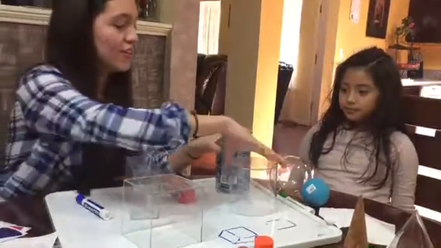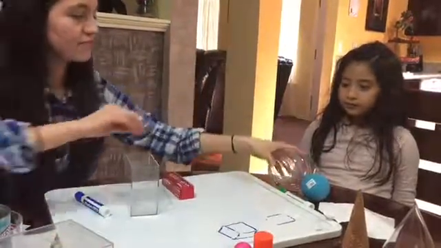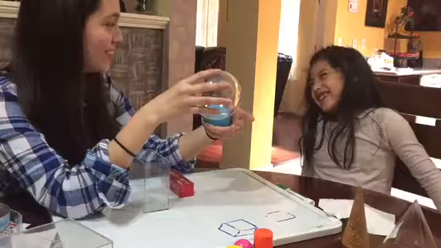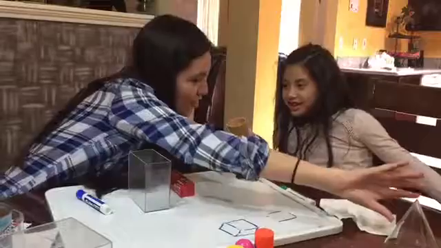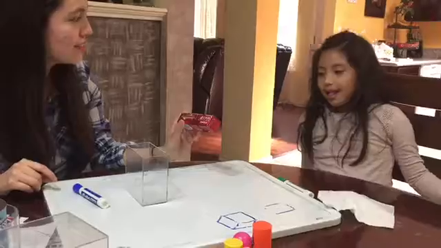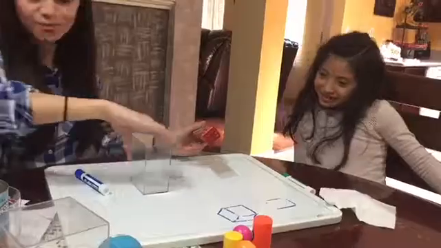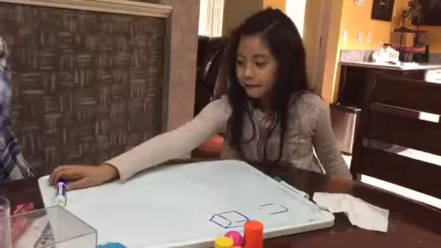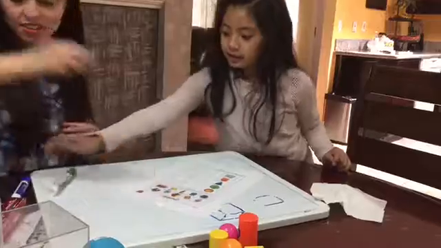Okay, so now that we looked at that, what was this? A sphere. Good, a sphere. And this? A cone. A cone, good. And this one? Rectangular prism. Good, rectangular prism. The last thing we're gonna do is we're gonna do this worksheet.